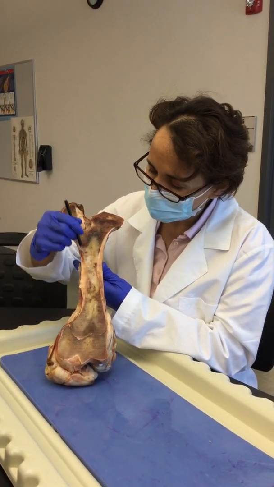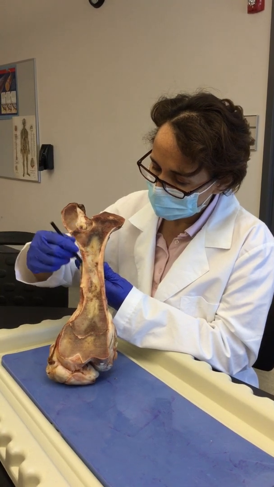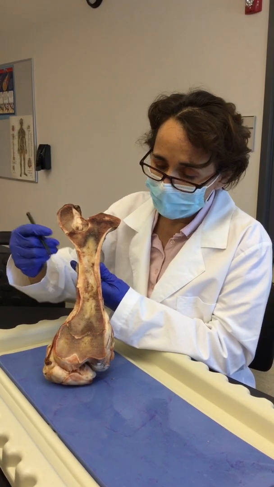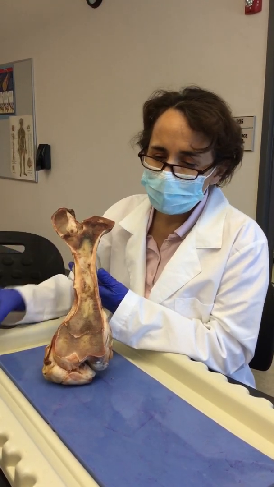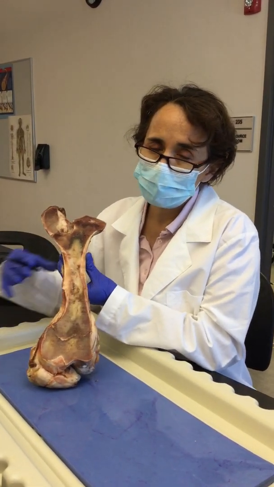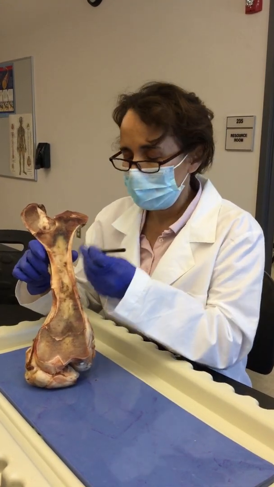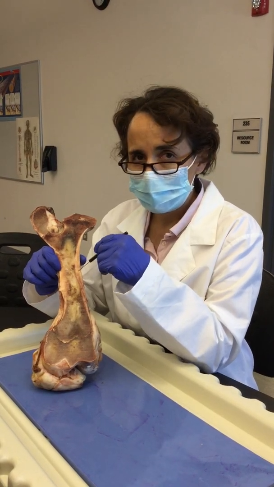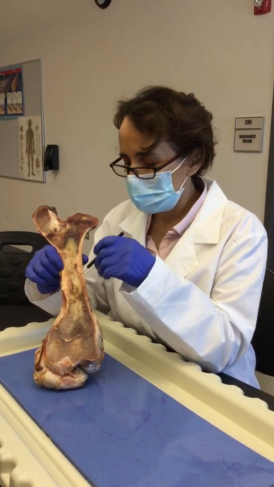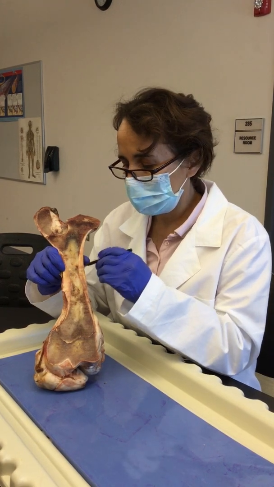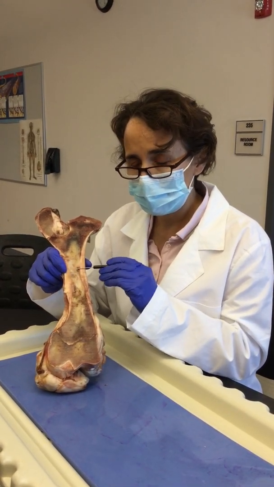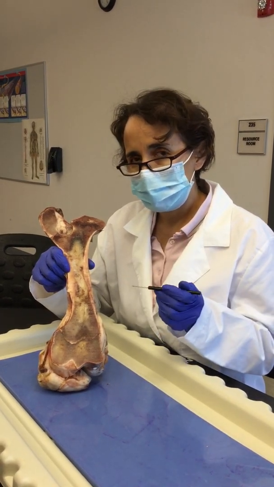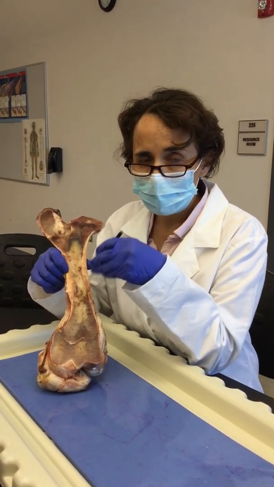Now in here internally in the diaphysis, you have a cavity. This is the bone marrow. Depending on the age of the animal or the person is what you will find within the marrow. If it's an adult bone, you will see fat, and fat is yellow or whitish in color. So this one is a specimen from an adult animal. And then if it's a young animal or a young person, you will see a red marrow.